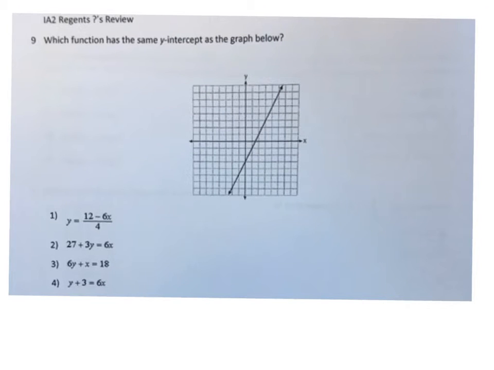Number 9. You're given the equation of a line. You should be able to recognize that, and you're asked for the y-intercept. That means, where does this line hit the y-axis? And I can see it hits right here at the point 0, -3. So that means -3 is my y-intercept.